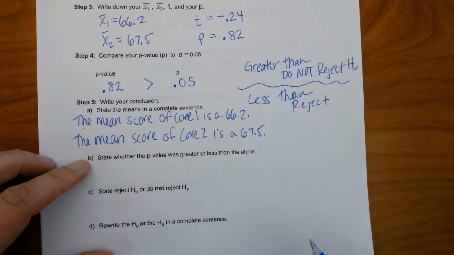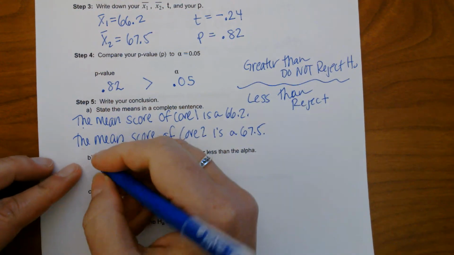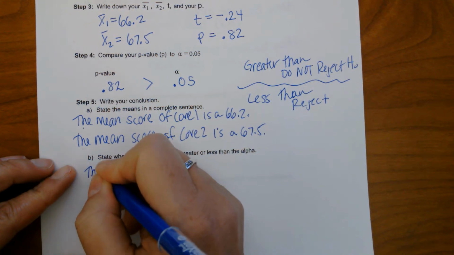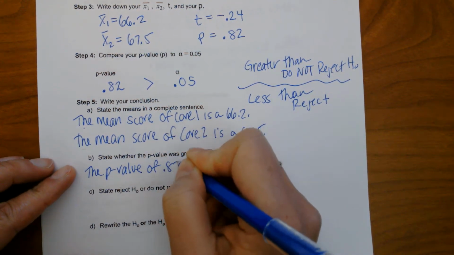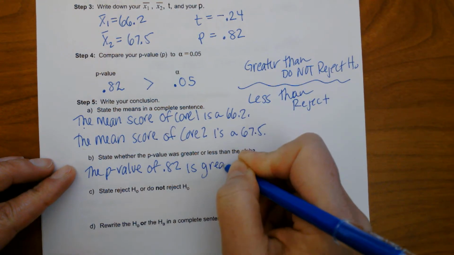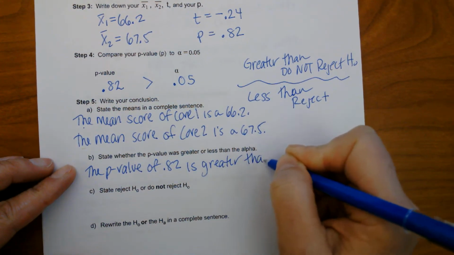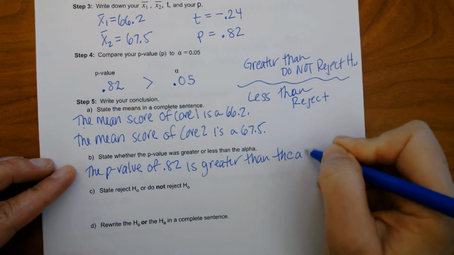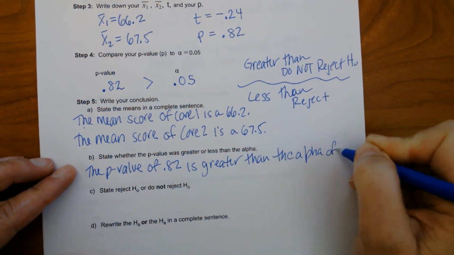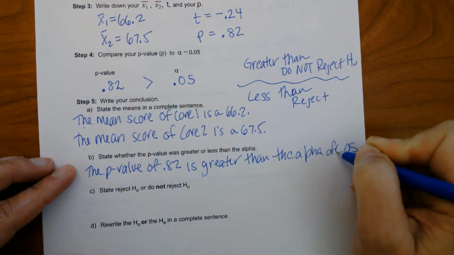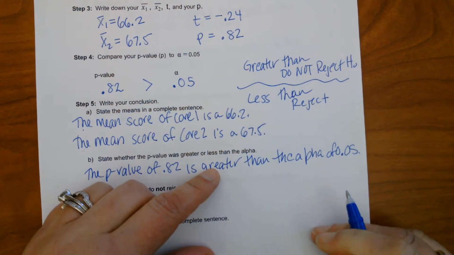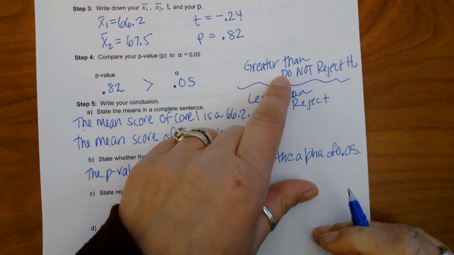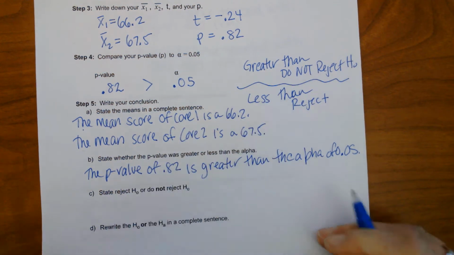All right, state whether the p-value was greater than or less than alpha. So let's write that out in a complete sentence too. The p-value of 0.82 is greater than the alpha of 0.05. You can put 0.050 if you want. So now that we know that it's greater than, we do not reject H0.